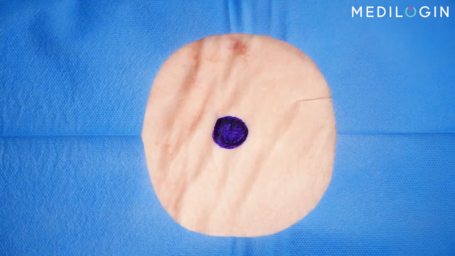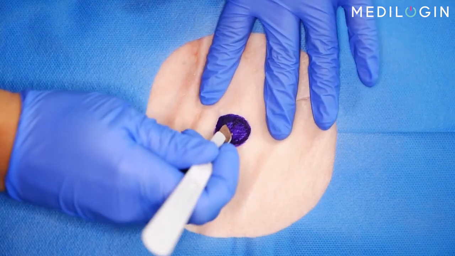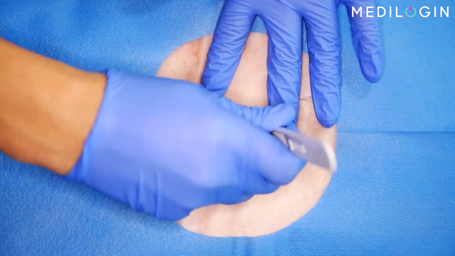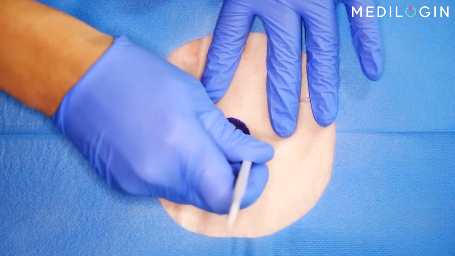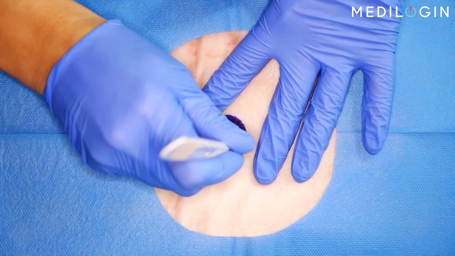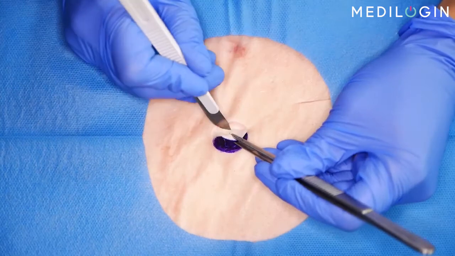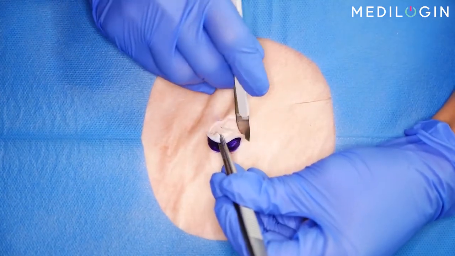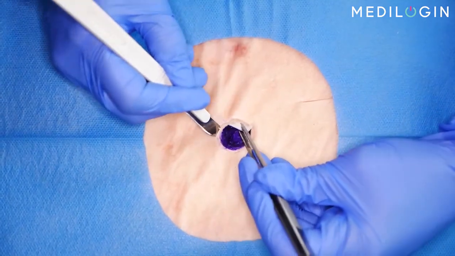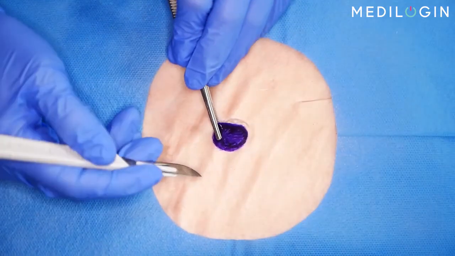Here you can see the skin defect to be excised. Tauten the skin with the left hand and carefully excise the defect with the tip of the scalpel. Then use the anatomical forceps and separate the dermis from the subcutis. The tip of the scalpel is also useful.